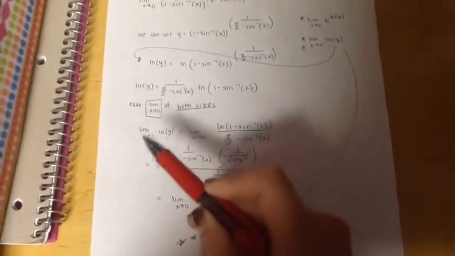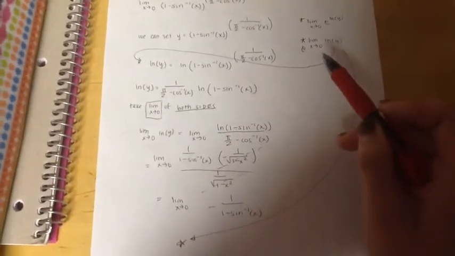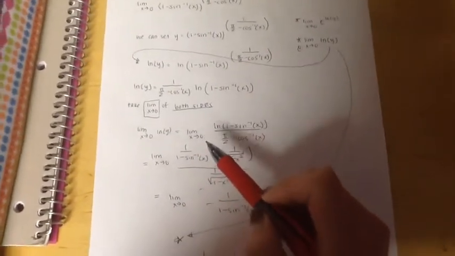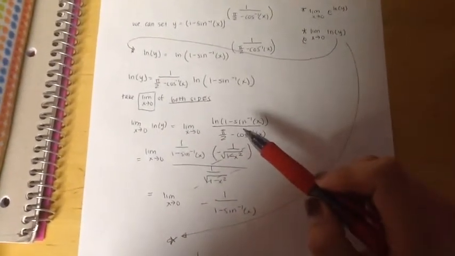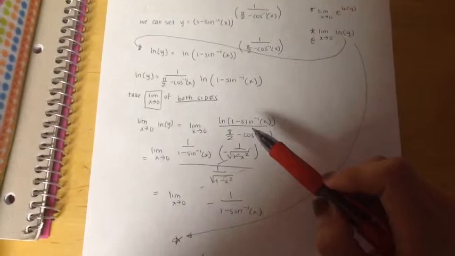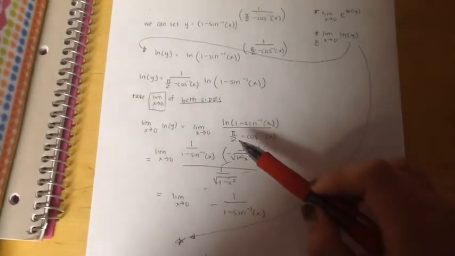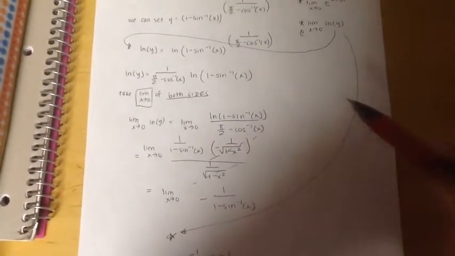So look at this. This is exactly like we have up here. When we take the limit as x approaches 0 of the other side, we get the natural log of (1 minus the inverse of sine of x), divided by (pi over 2 minus the inverse of cosine of x).